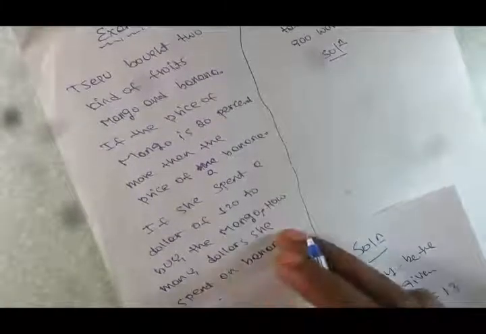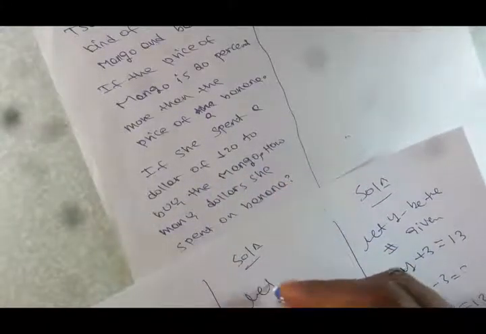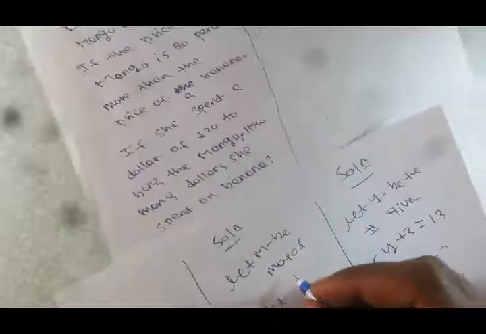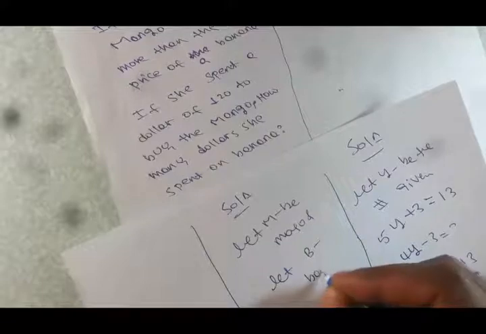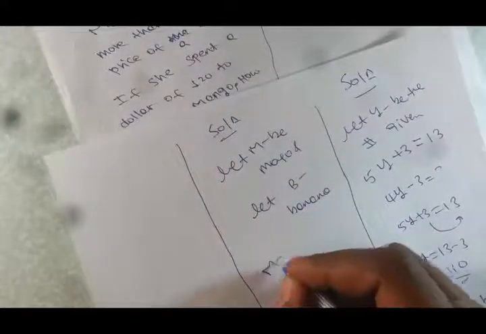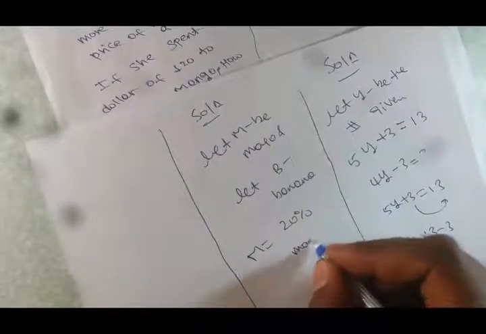Example 2 says that Tsagu bought 2 kinds of fruit, mango and banana. Solution. The first thing we have to say is let M be mango and let B be banana. And we are given that the price of mango is 20% more than the price of banana. That means mango is 20% more than banana.